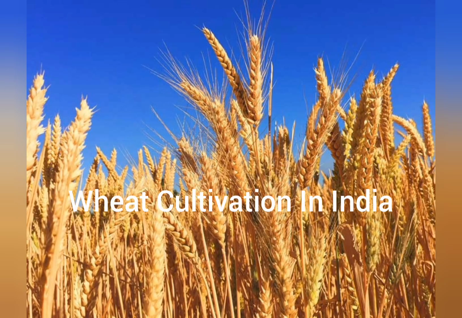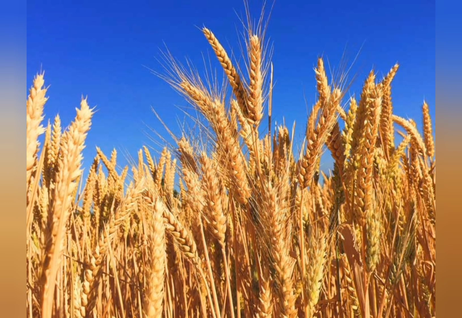Now, let's talk about the wheat cultivation of India. So, India is the fourth largest producer of wheat in the world after Russia, USA, and China. After rice, wheat is also a very important staple food crop of India. In certain parts of India like Punjab, Haryana, and Uttar Pradesh, it is the major staple crop or cereal.